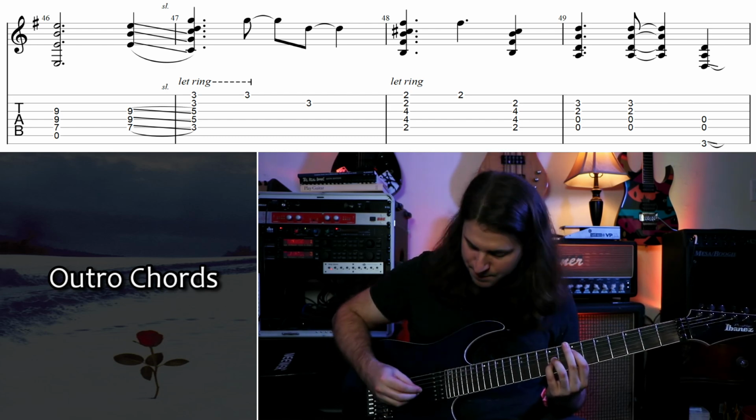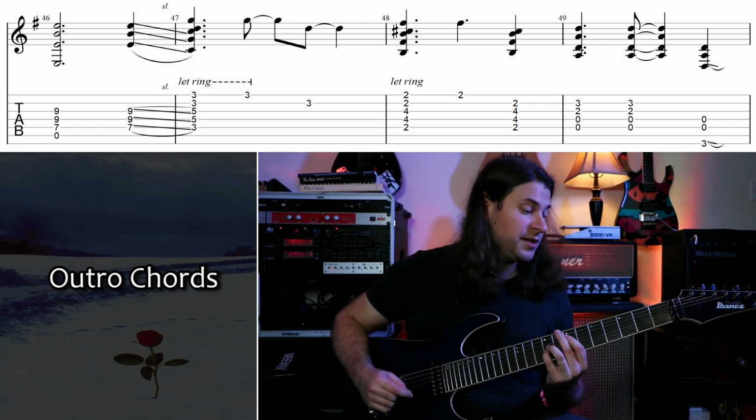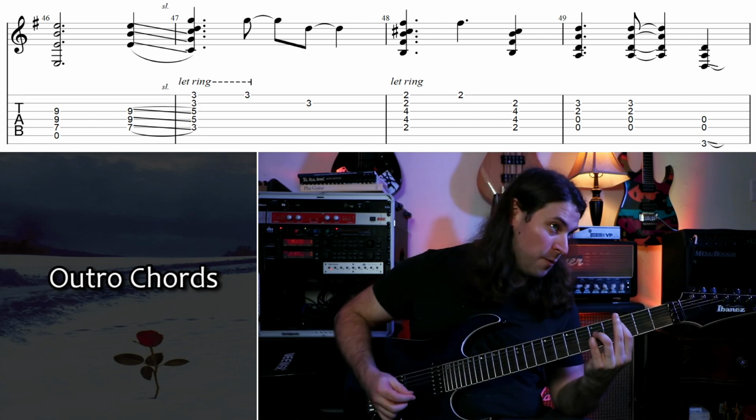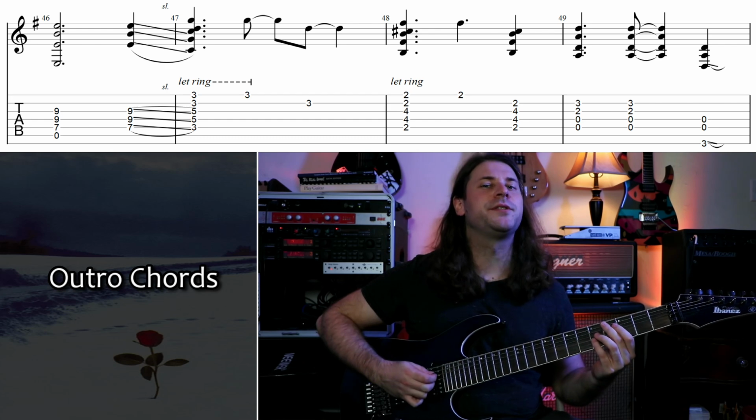7-9-9 with the open E on the bottom. Hold that out for 3 counts. On beat 4 we do this. Slide into a C sus2. Alright, so pretty basic, just a little bit of syncopation there.